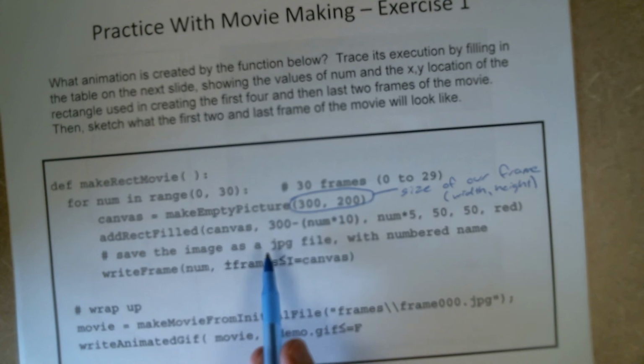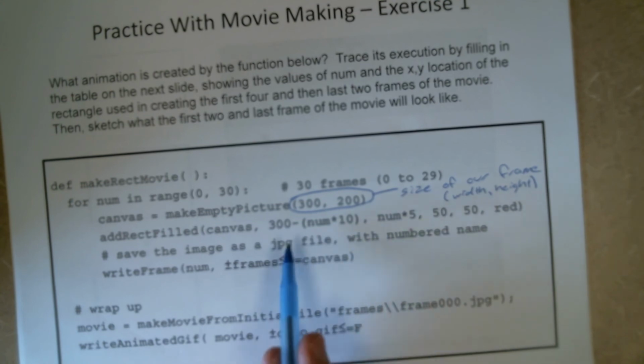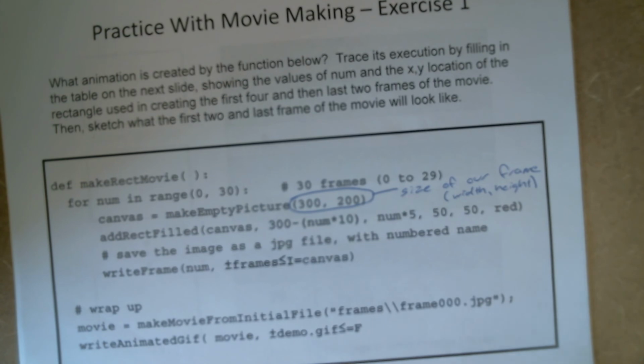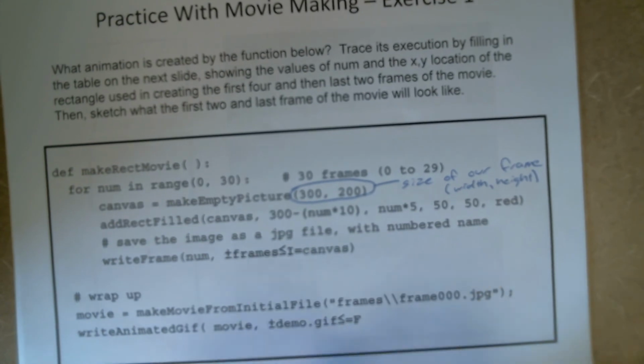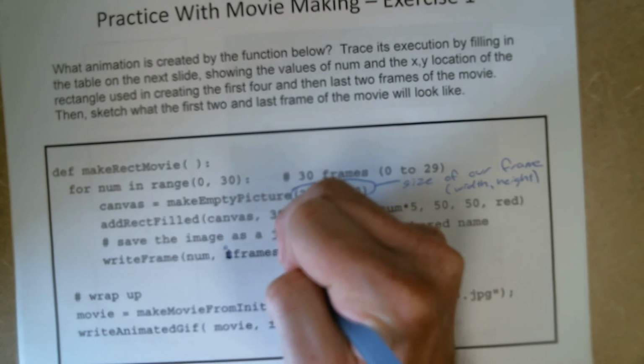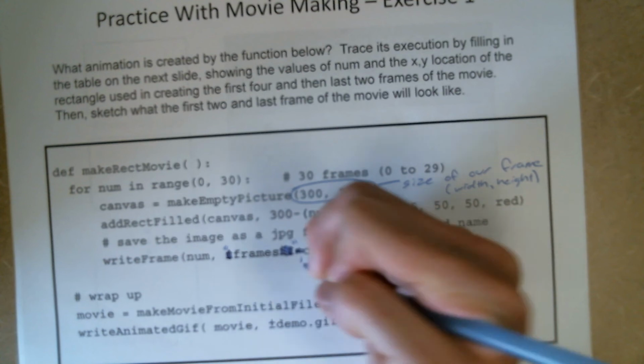And then the only thing that's really changing is where we're placing our rectangle. So in the first one, we did num times 10, num times 5, and that was it. This time we're doing 300, which again is the width of our rectangle, minus num times 10, and then num times 5. Otherwise, everything else is pretty much the same, including this dumb typo that I didn't get rid of. And it's embarrassing, I'm not gonna lie.